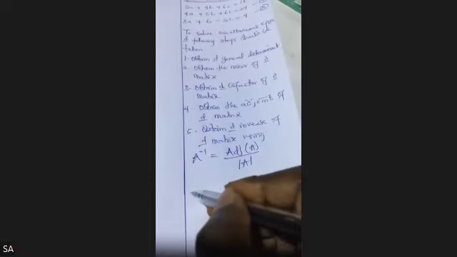Then number 6, this is how to use the matrix inverse.